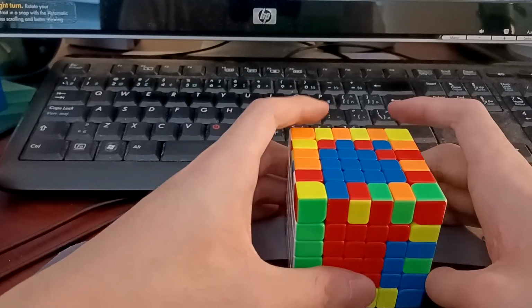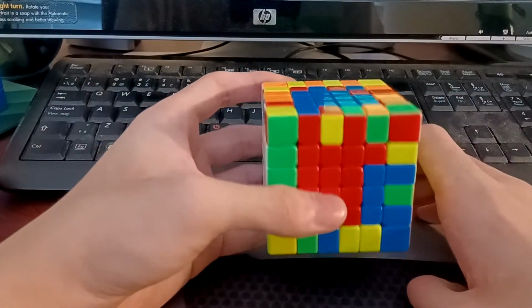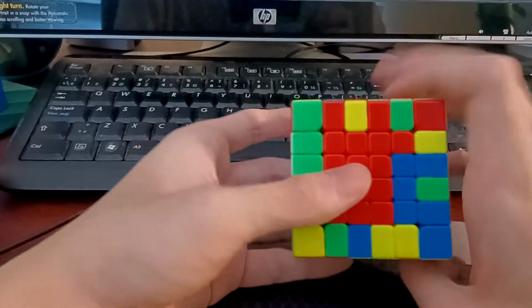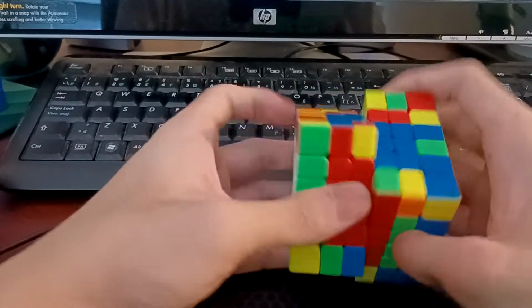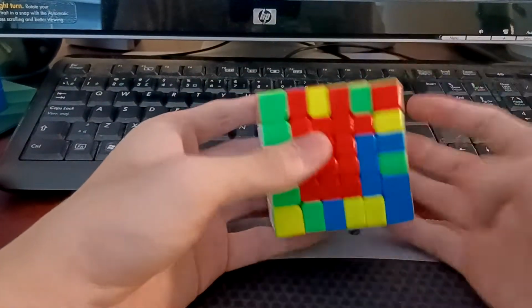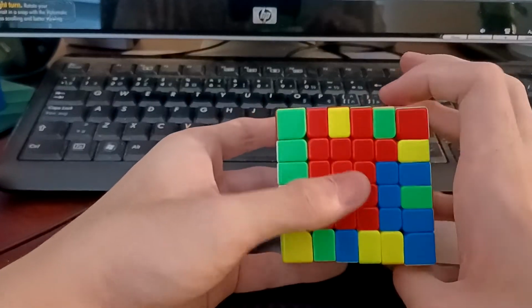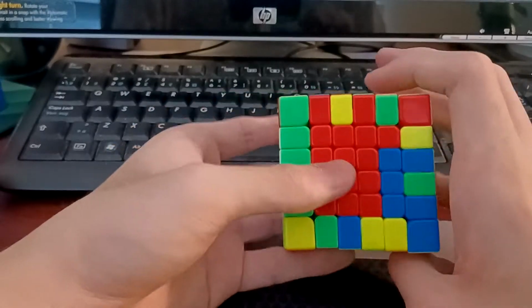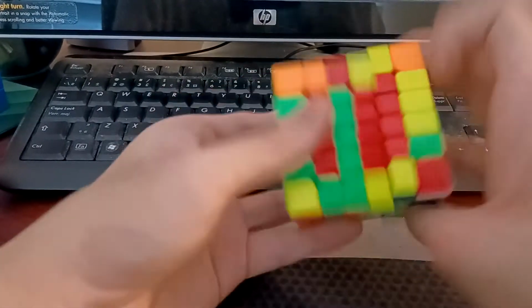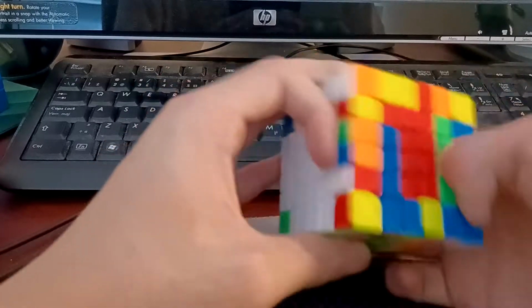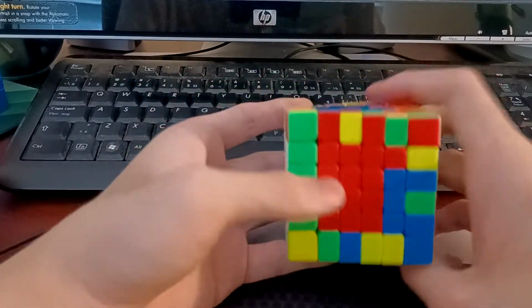This one is a little bit more awkward to execute, but I think it is faster than doing that and then doing a commutator. Basically saves the 3 moves, or 6 moves, I don't know. And fast. And then one more time slow.